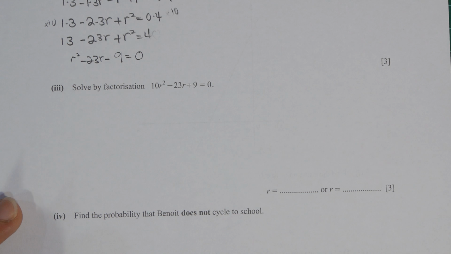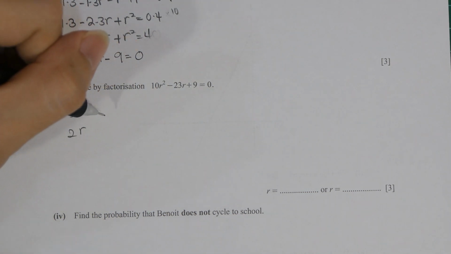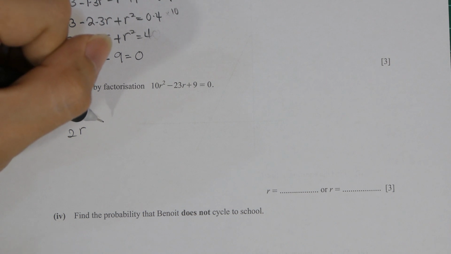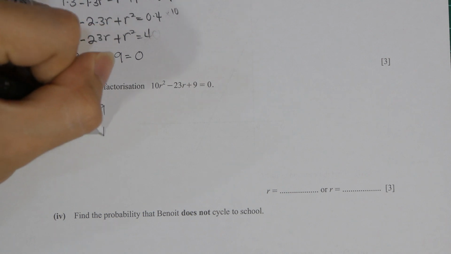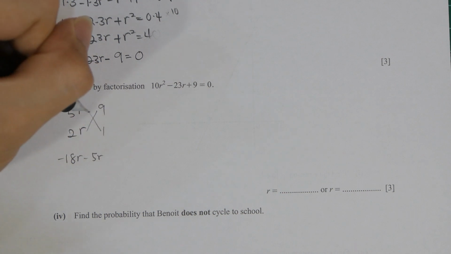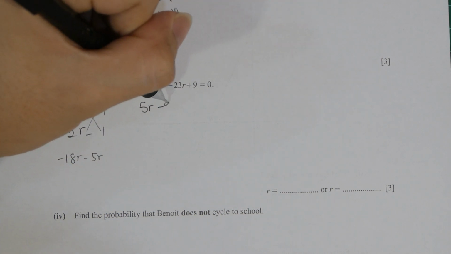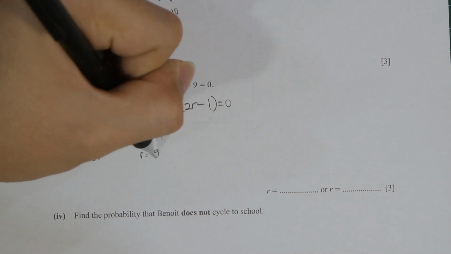Part 3, factorize. 5r times 2r equals 10r squared. 9 times 1 equals 9. Cross multiply them. Then I put negative for both in order to fulfill the requirement of negative 23r. So after the shifting, you will get r as 1 over 2 and 9 over 5. However, 9 over 5 is not accepted, because it already exceeded the total.